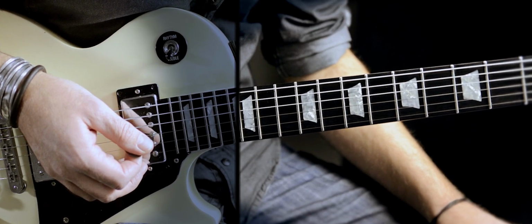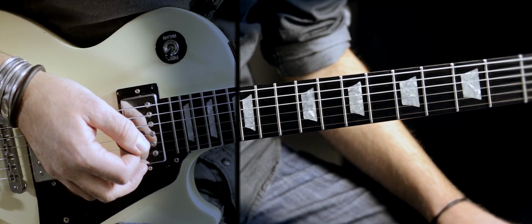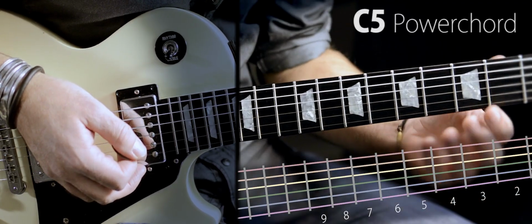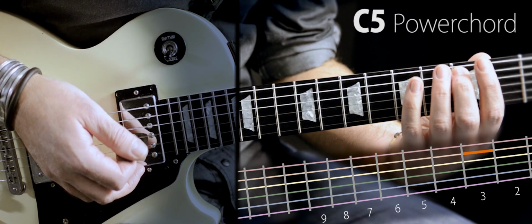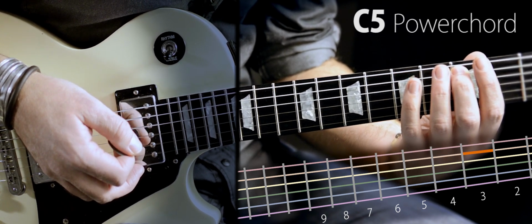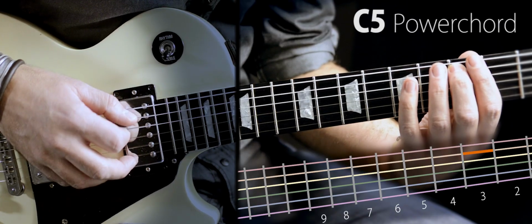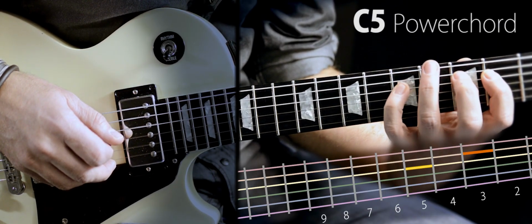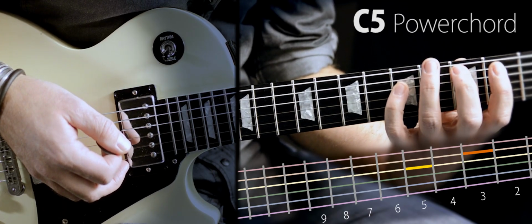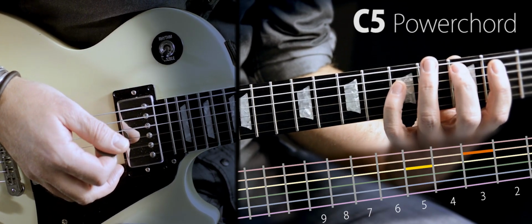Here is an example based on the C major scale. The root is the note C on the 3rd fret on the A string. The fifth note of the scale is the note G on the D string on the 5th fret. If we strum both strings at the same time, we hear a C power chord.